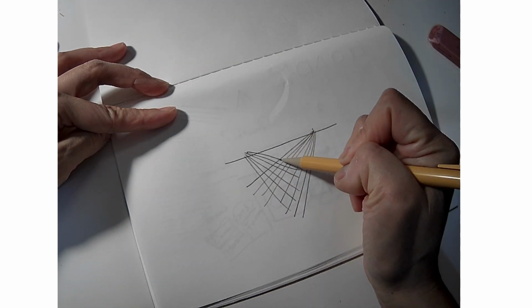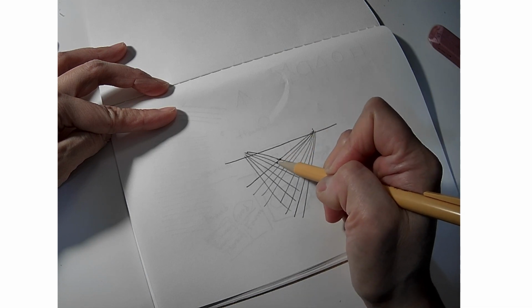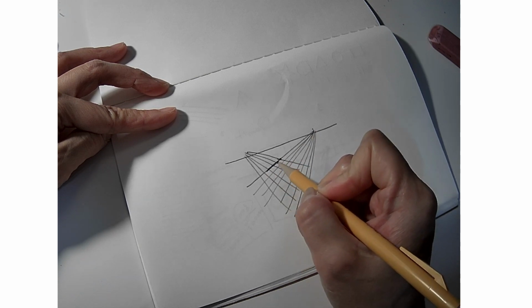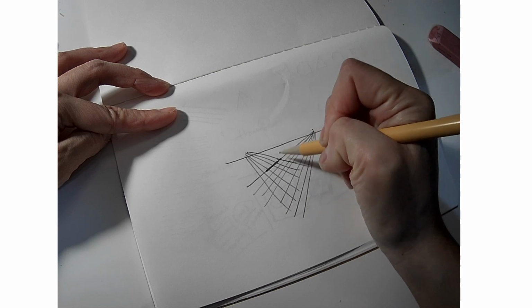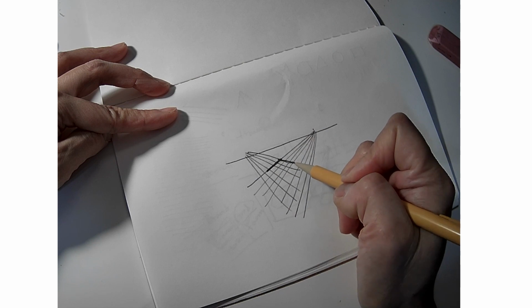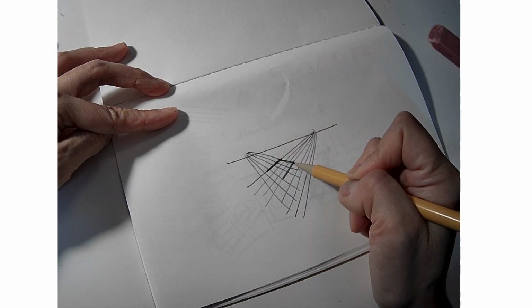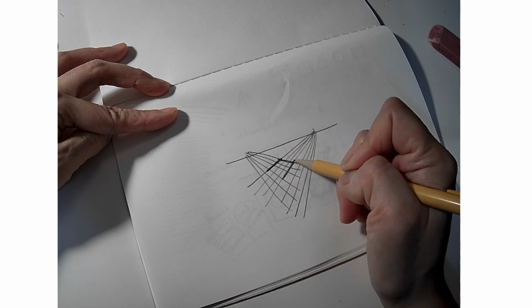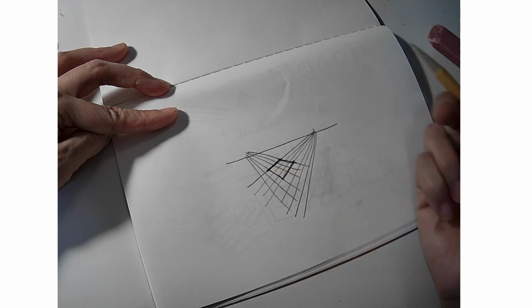Now you're going to start from this crossover line and make one line, and a second line, and another line. As you see, I drew the straight line from the crossing point, and here it closes.